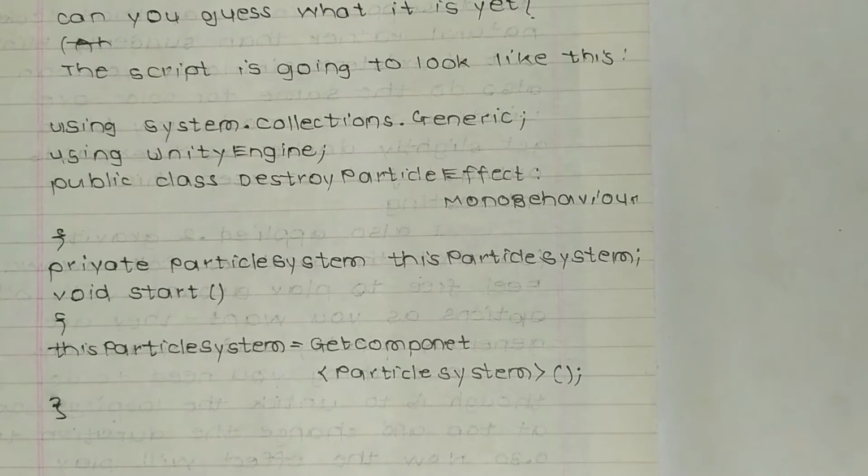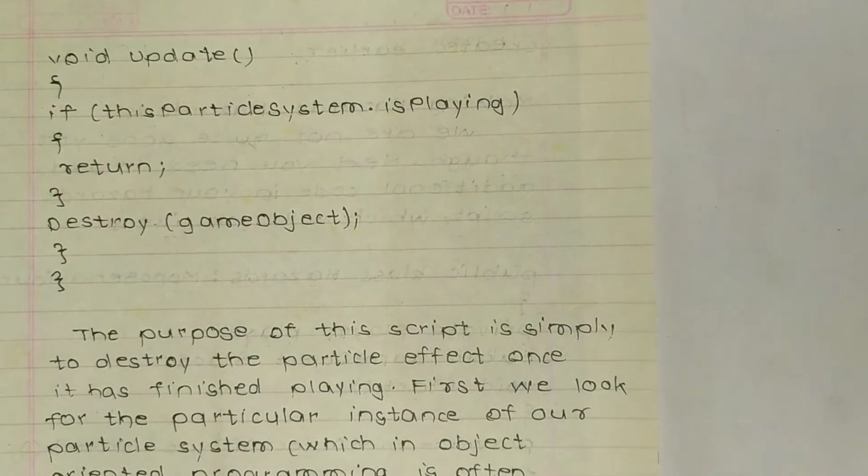Using System.Collections.Generic, using UnityEngine, public class DestroyParticleEffect : MonoBehaviour, private ParticleSystem thisParticleSystem, void Start. thisParticleSystem is equal to GetComponent ParticleSystem. Void Update. If thisParticleSystem.isPlaying, return, then Destroy gameObject. So this is the script for destroying the particle system.